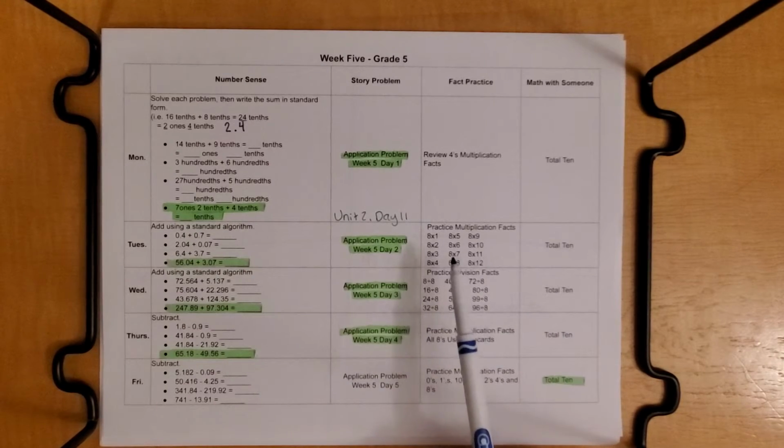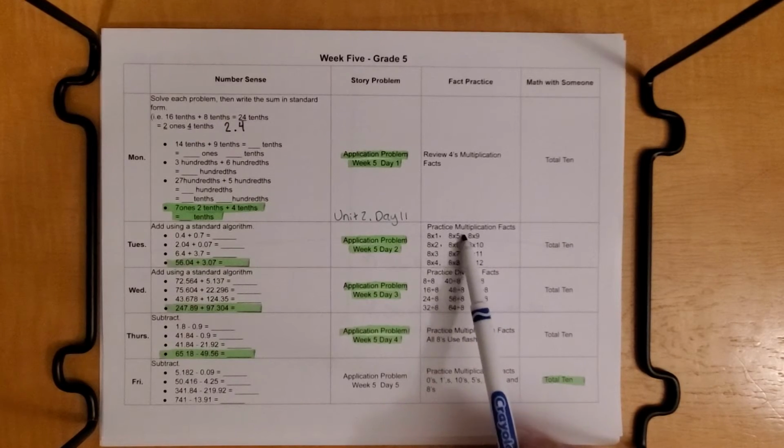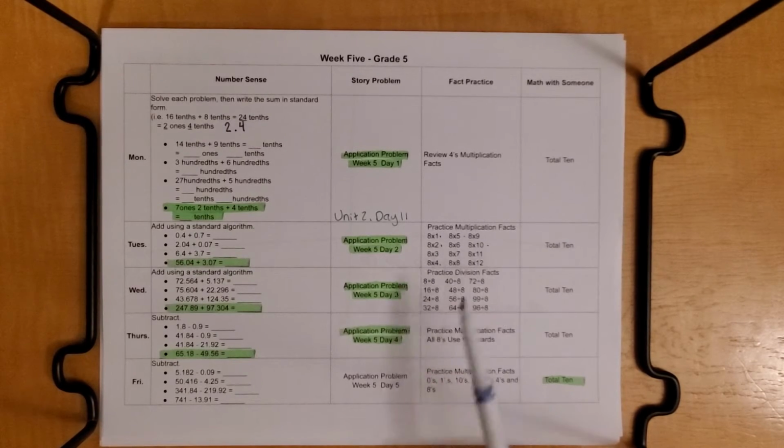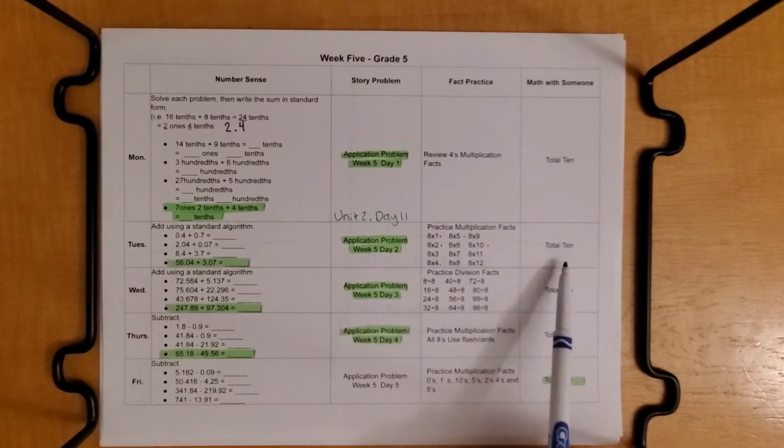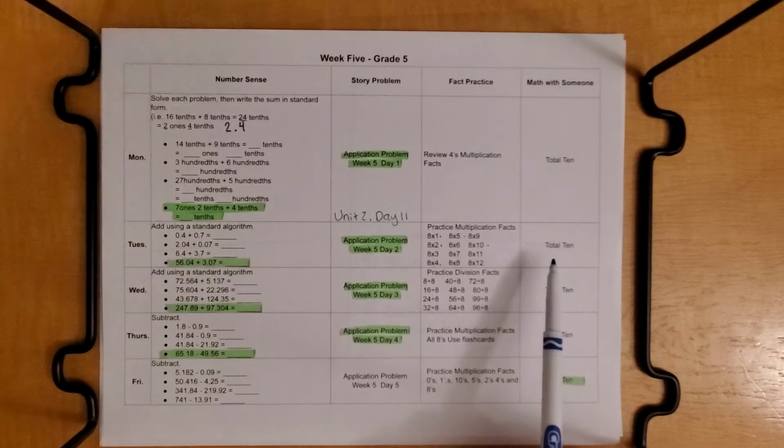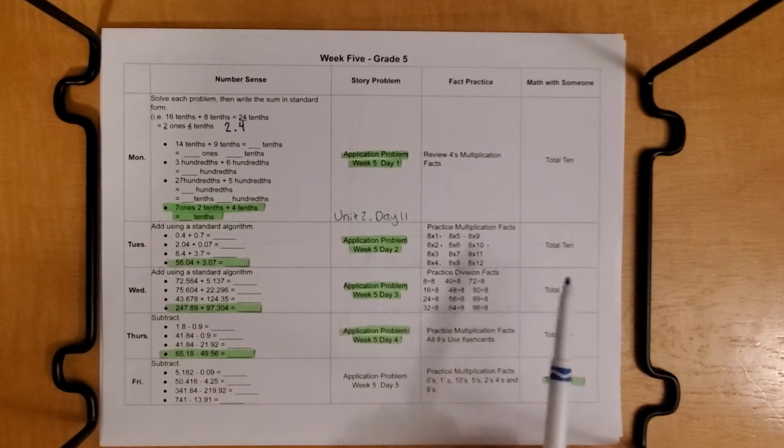Plus, on the ones we've already practiced, you've technically already learned the 8. You've learned 8 times 1. You've learned 8 times 2, 4, 5, and 10 already. So you've got almost half of them that you've already learned. Shouldn't be too bad to practice those up. And then you've got your total 10 game that you could be playing today too. If you missed the directions yesterday, they're up on your classroom pages for you to watch.